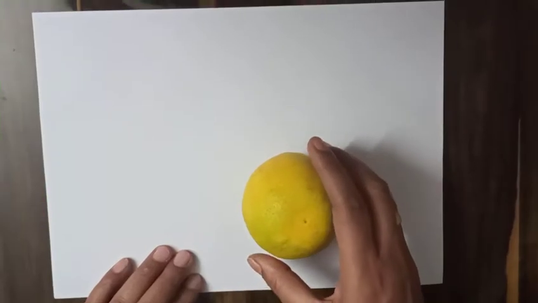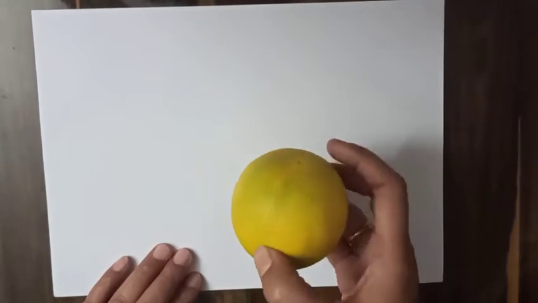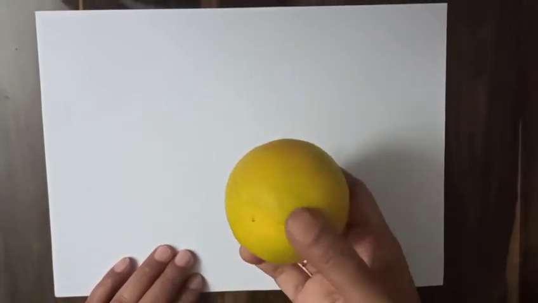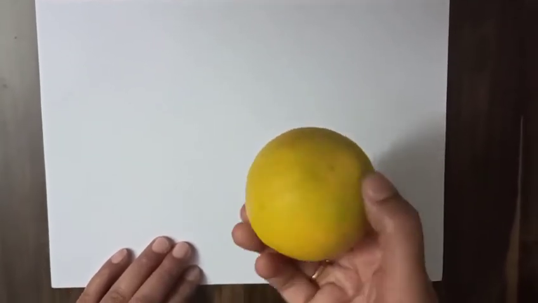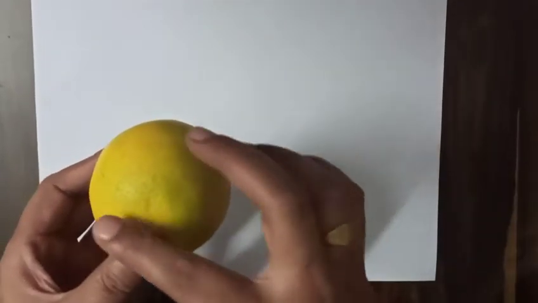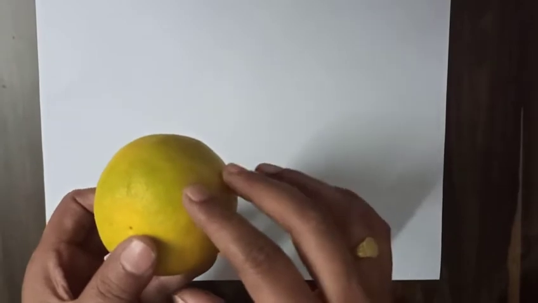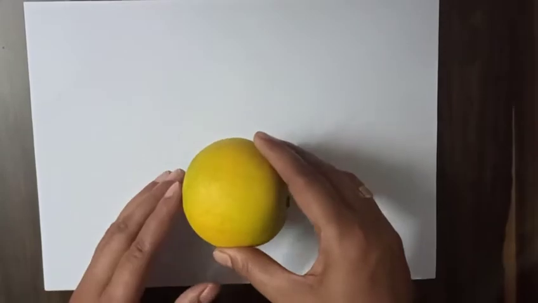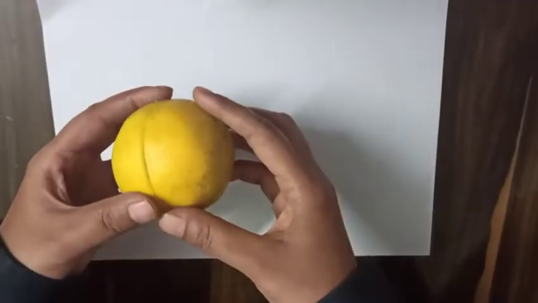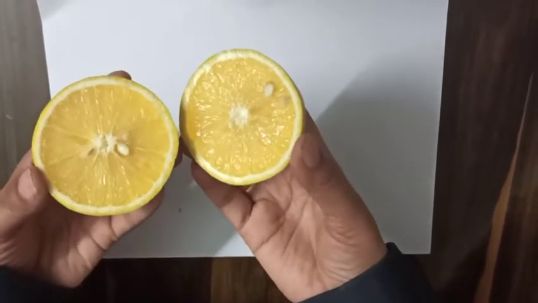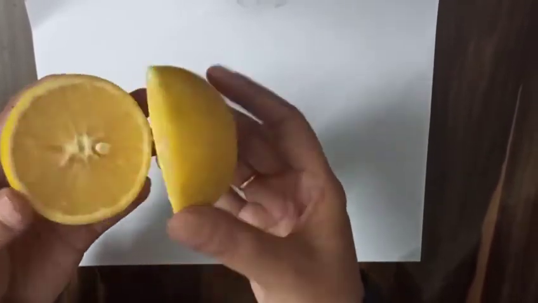Dear students, in this activity we are going to use a sweet lime. It is like a sphere only. Here we are going to find out the surface area of this sphere. For that, we'll cut it into two equal parts. Now you can see I have cut it in two equal parts.